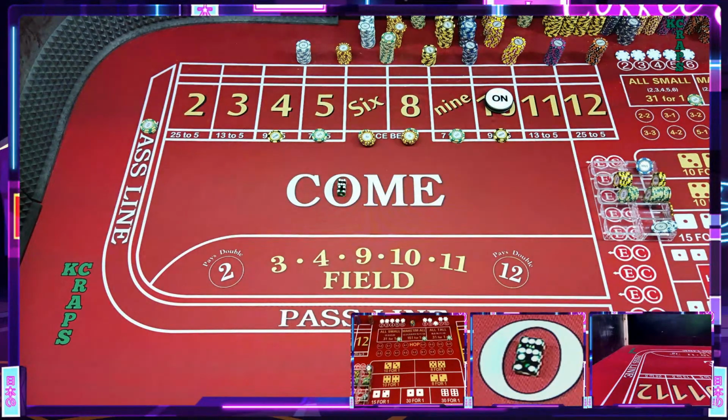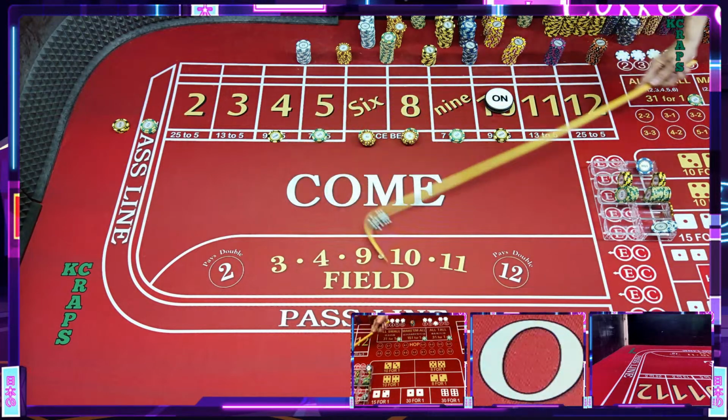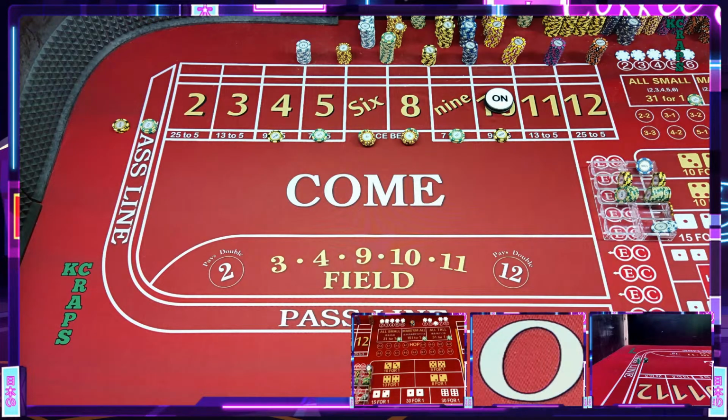Okay. Now we got 75 on the pass. I'm gonna jump it up to 300. Just increase it by 100. Let's take our dice. Here we go. Can we make it 4 in a row? Can we make 4 10s in a row?